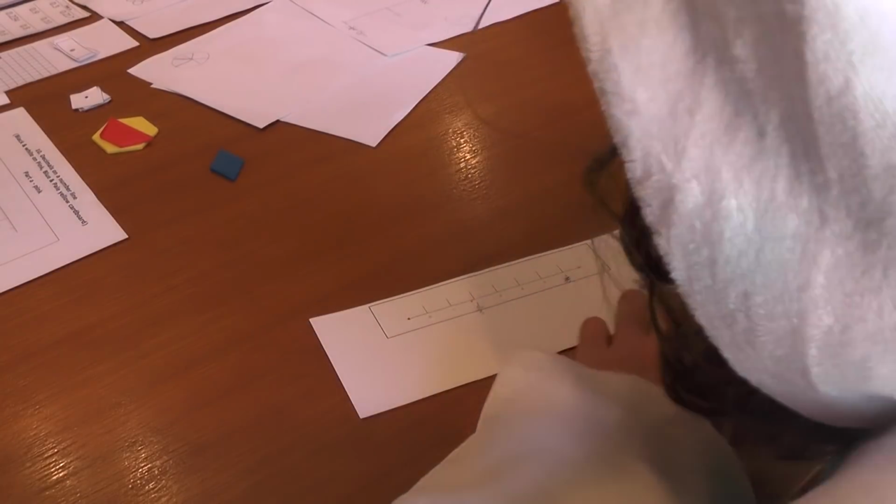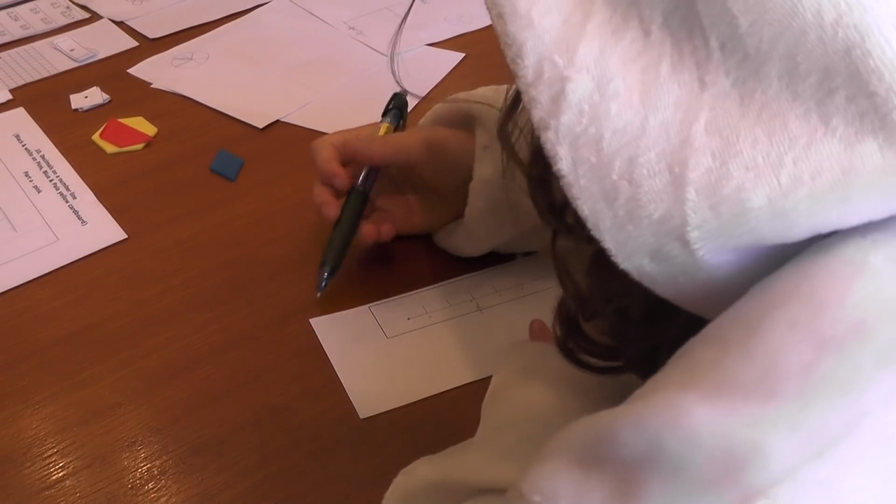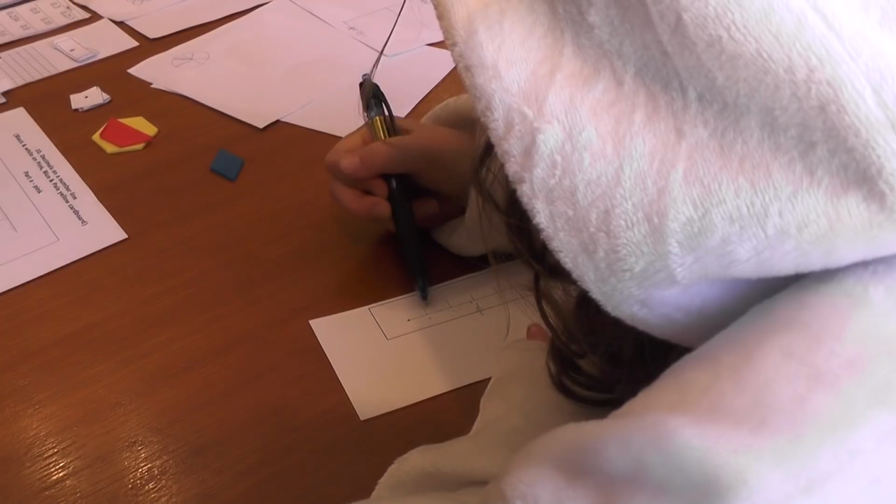Here. Why do you think that? Because if this is in thirds, then we're now talking about 6ths.